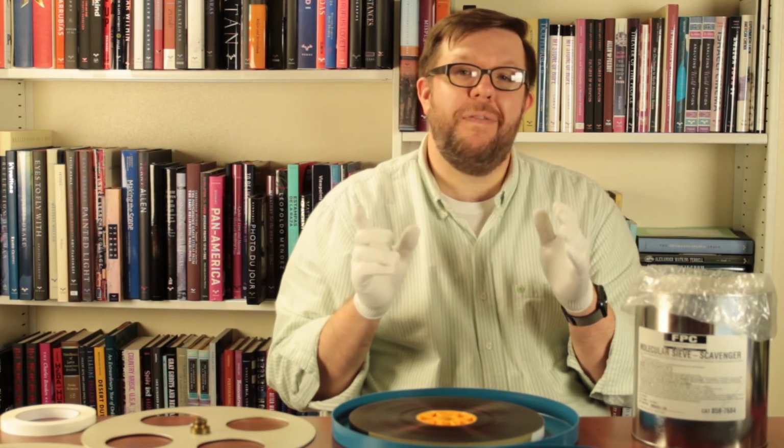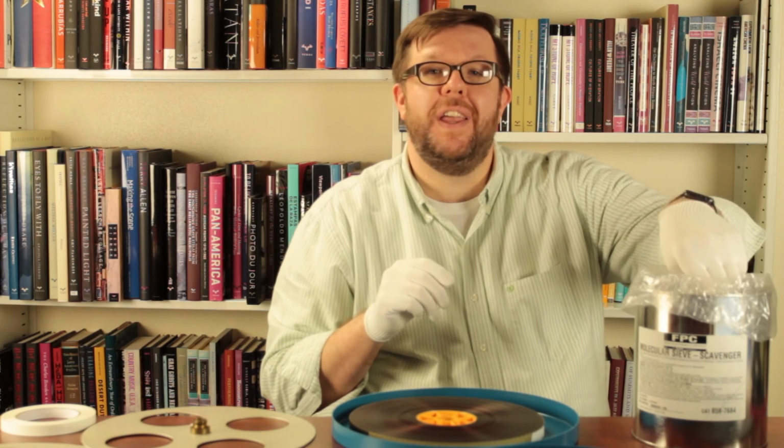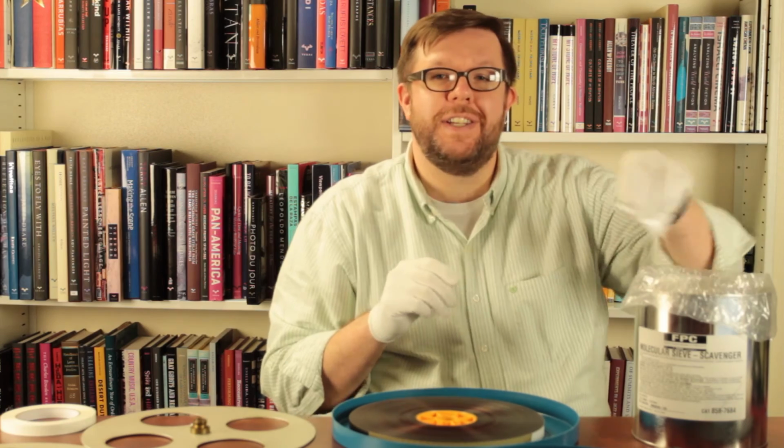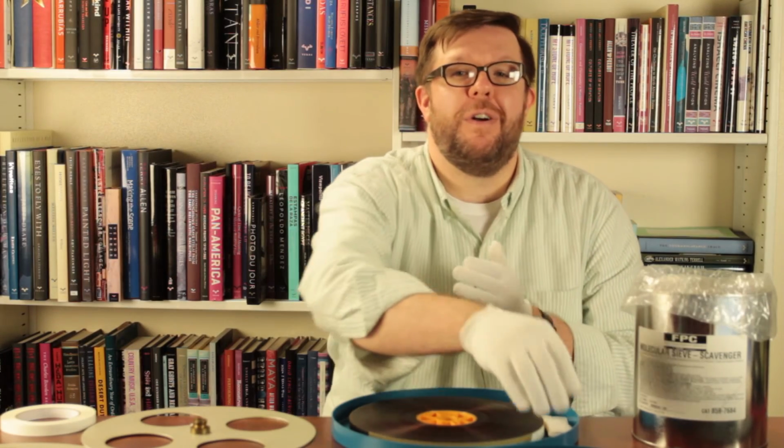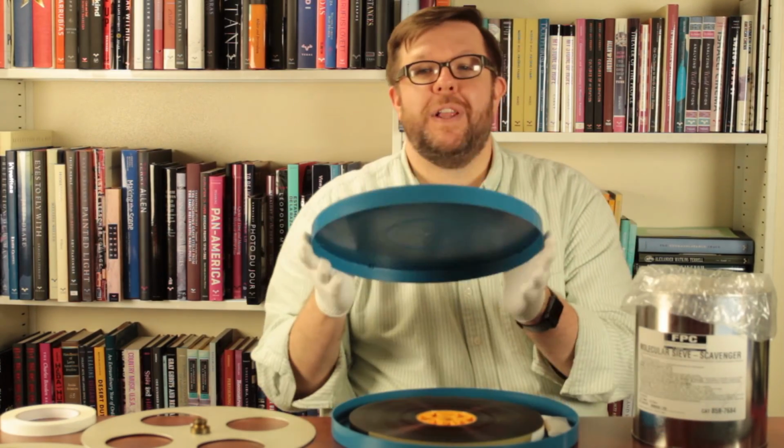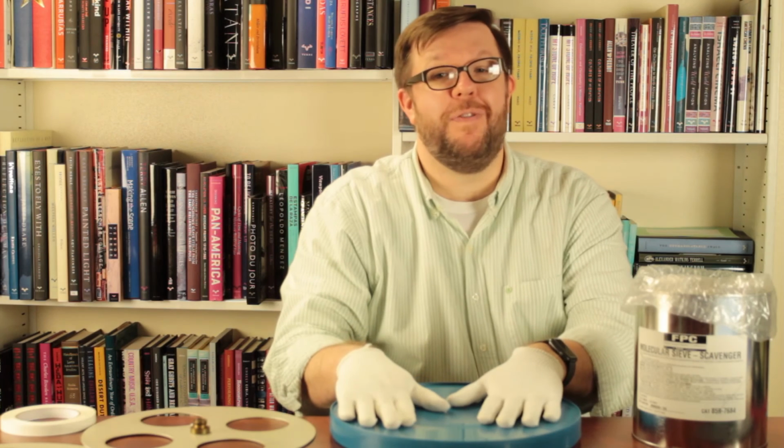Now, the final step, very much like the cherry on top of a sundae, is to drop a pack or 4 of silica gel into the can to absorb moisture and slow the onset and spread of vinegar syndrome. This film didn't have any vinegar odor, so I'm just going to put in 1. Then we close up the lid, and your film is rehoused.